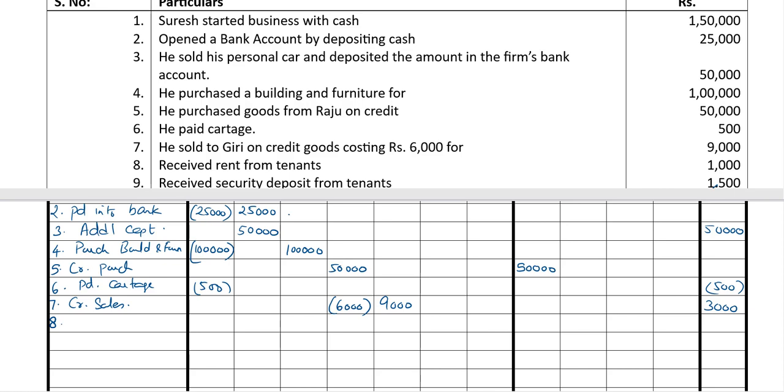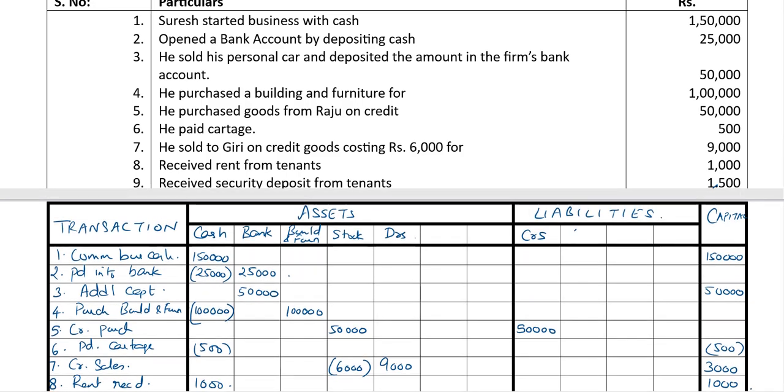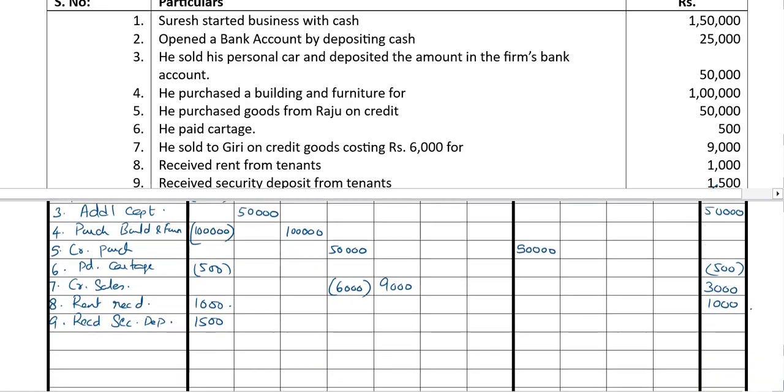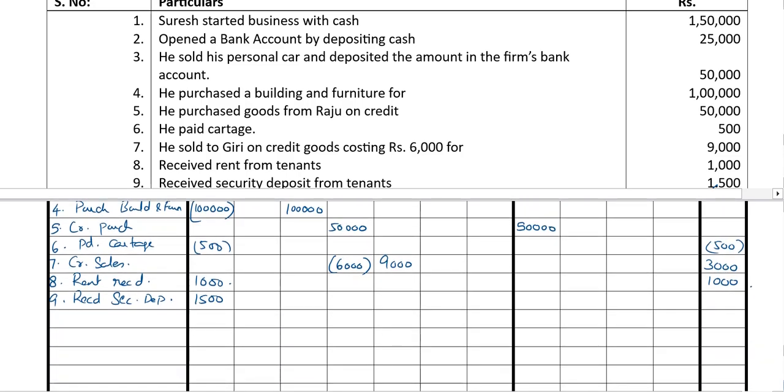Receive rent from tenants. So rent received, cash increases by 1,000 and it's an income, so capital also increases by 1,000. Ninth, receive security deposit from tenants 1,500. Add to cash 1,500 and security deposit is a liability. A new liability is created, security deposit of 1,500.